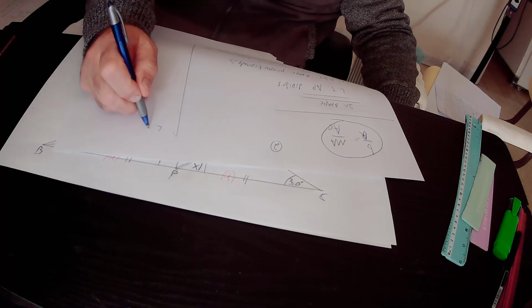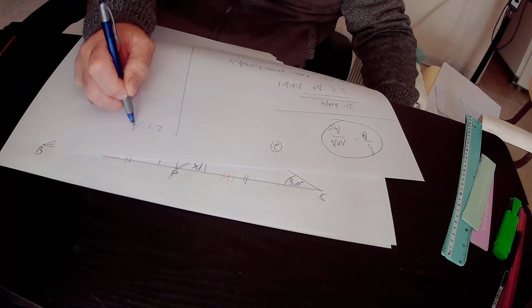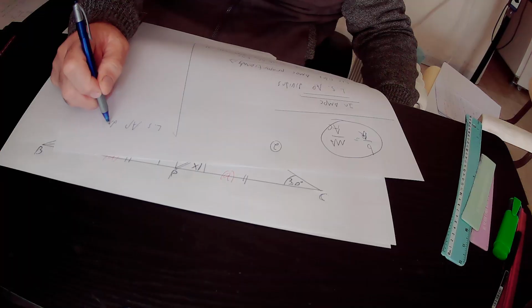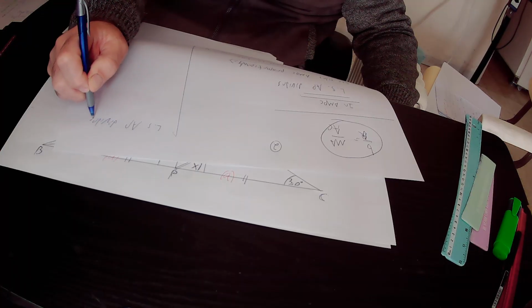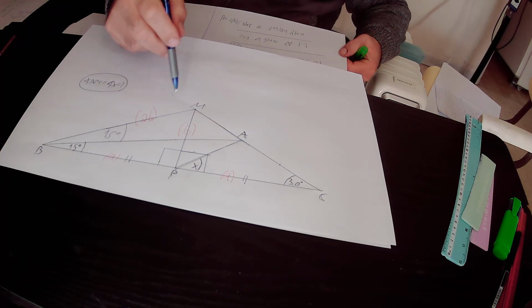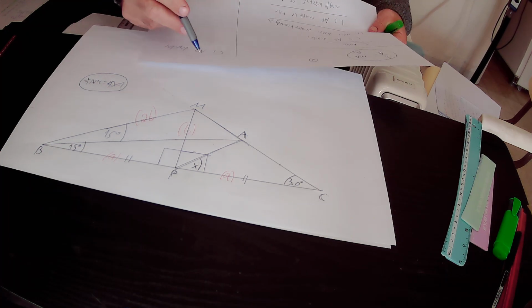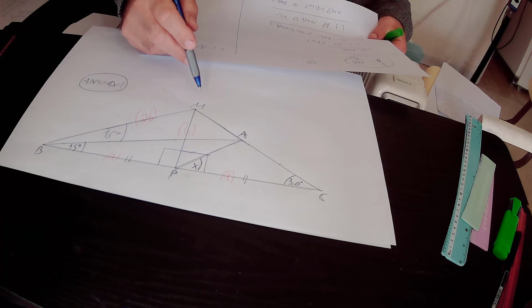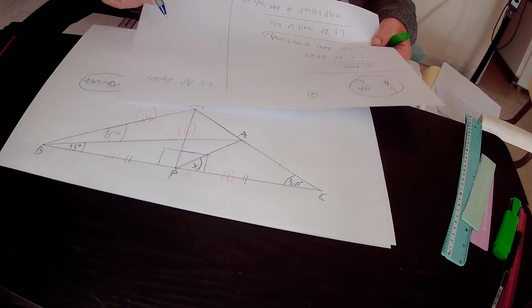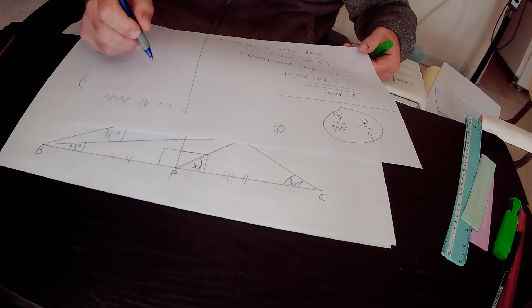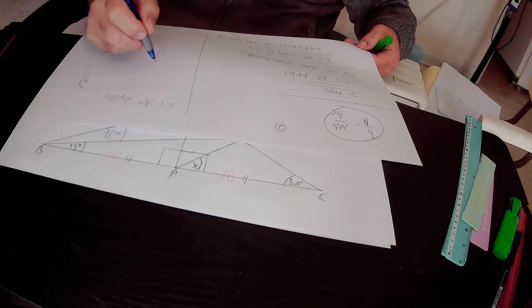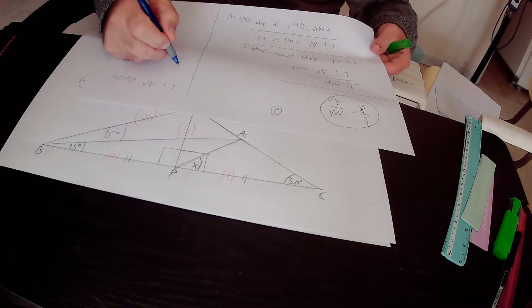So, line segment AP divides angle MPC into two halves, because it is the angle bisector of triangle MPC, according to rule 21.